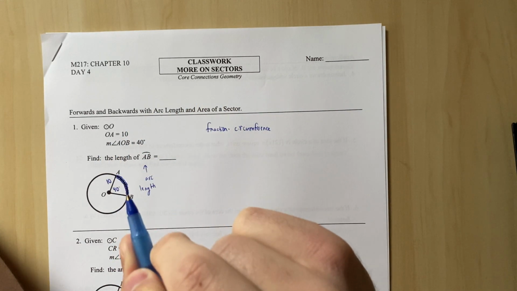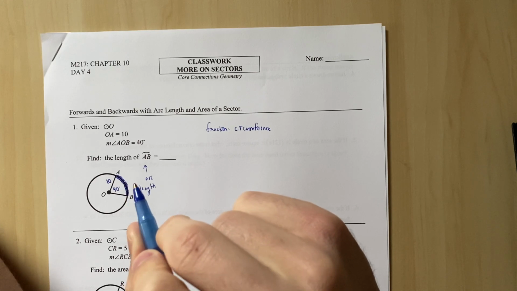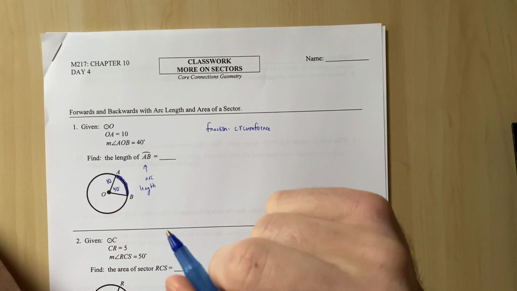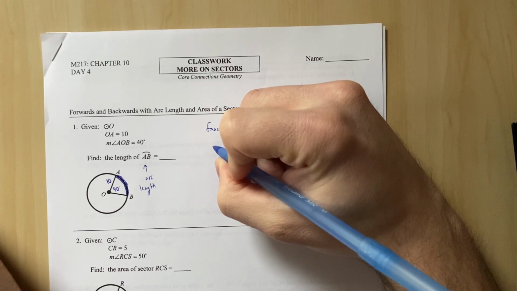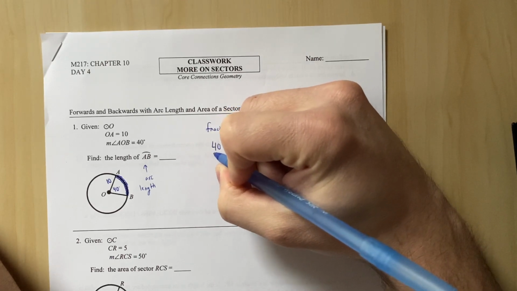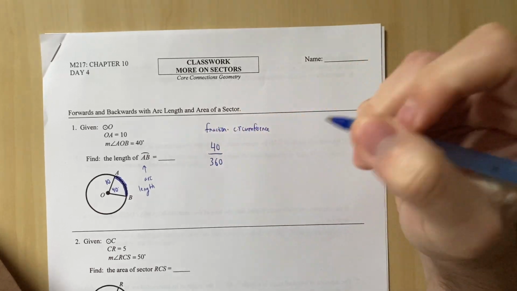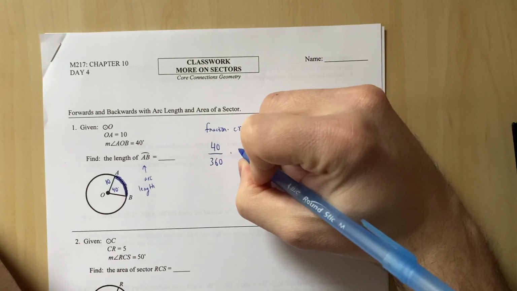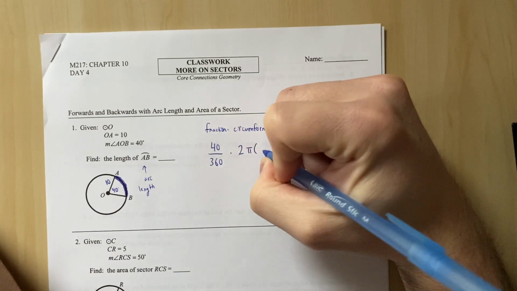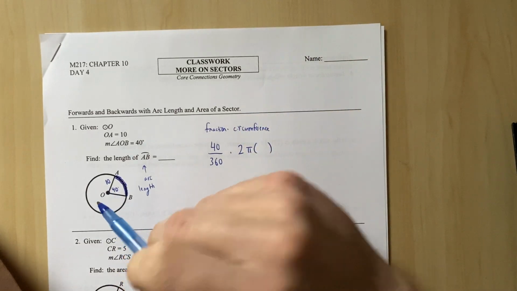Is it 6 inches? Is it 7 inches? So remember, fraction of the circumference. The fraction we have here is 40 out of the total 360. That's what we're measuring on that piece. And the circumference is 2 times pi, and my radius here is 10.